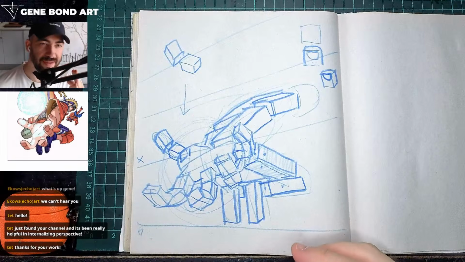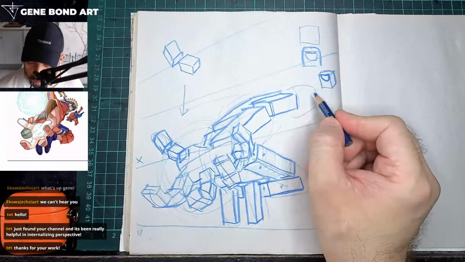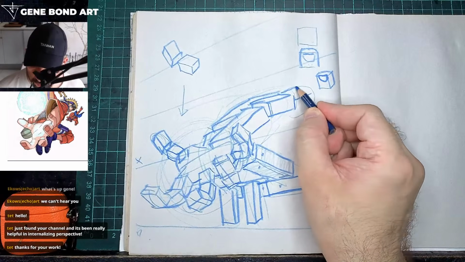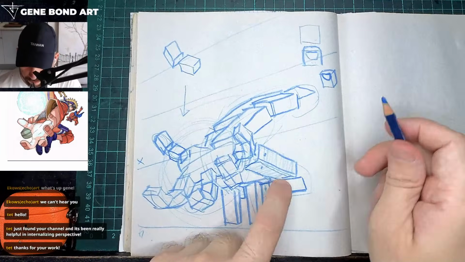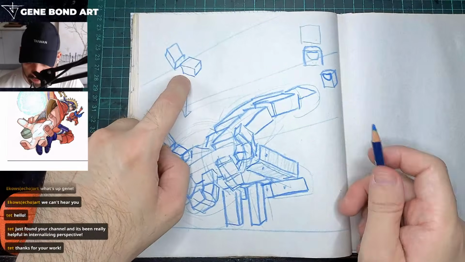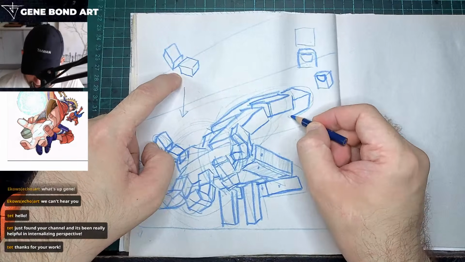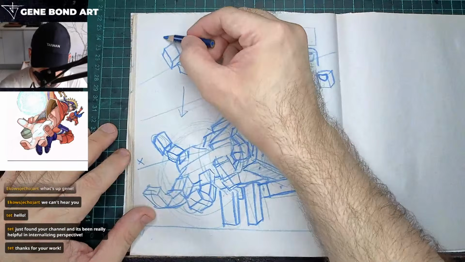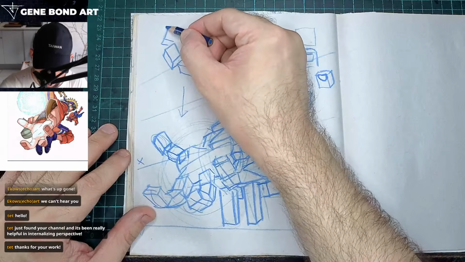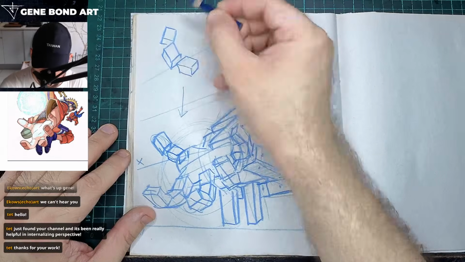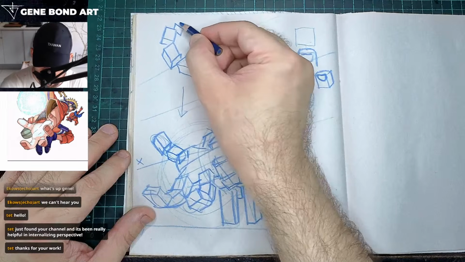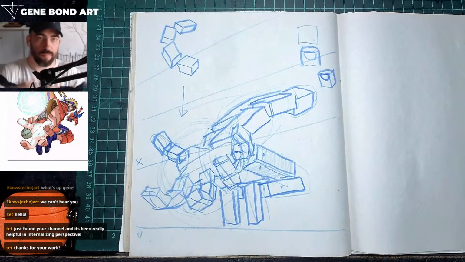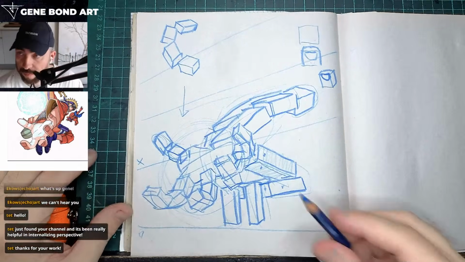Maybe you don't make it exactly accurate according to the reference, and this will not be a big deal, because what is more important is that you don't break the logic of the 3D object. So you need to learn this just to be able to draw these kinds of rotations, positions in space, right?